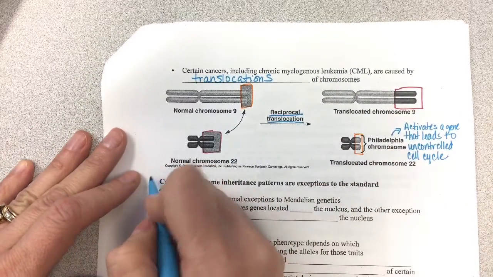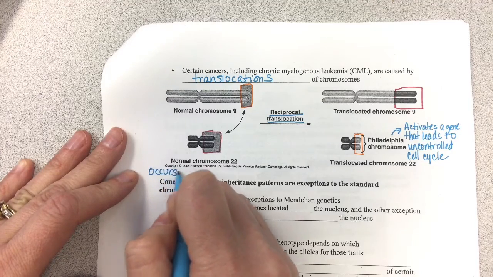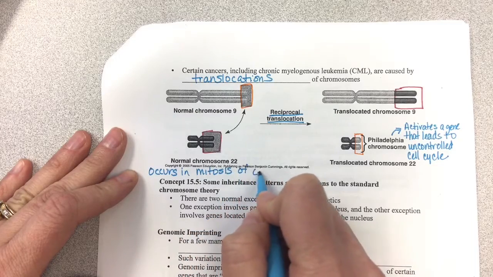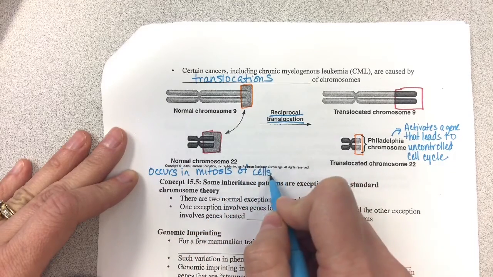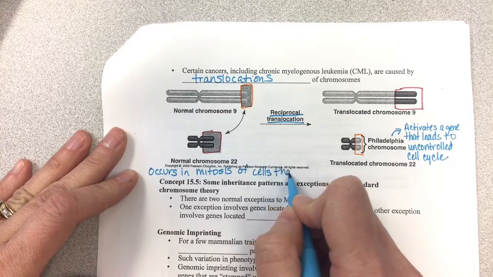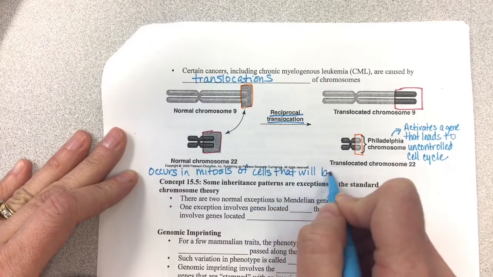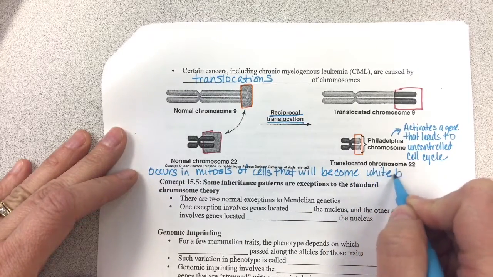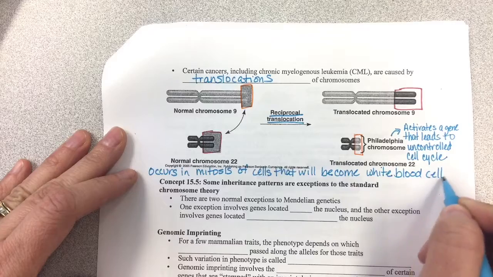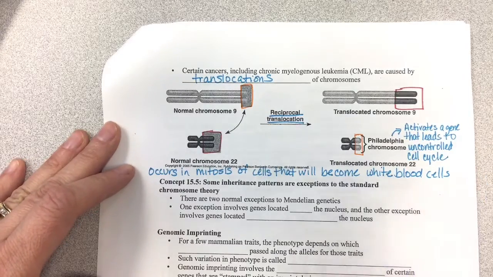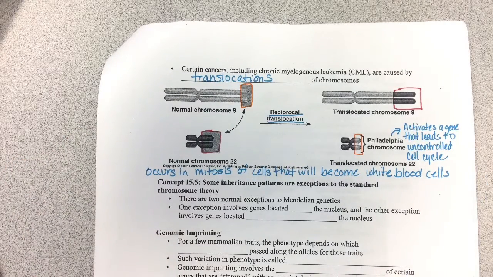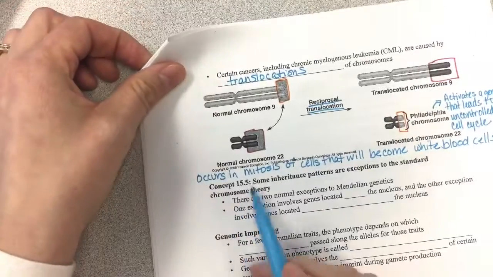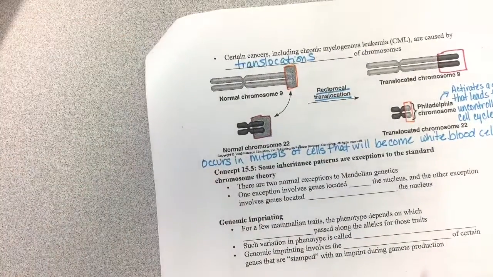Let's put here that it occurs in mitosis of cells that will become white blood cells. All right, and before we go on to 15.5, I think this is where I'll stop for this video.